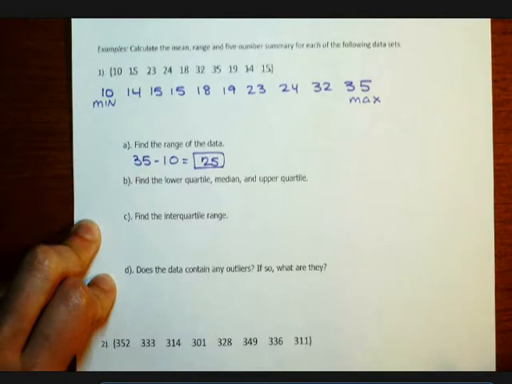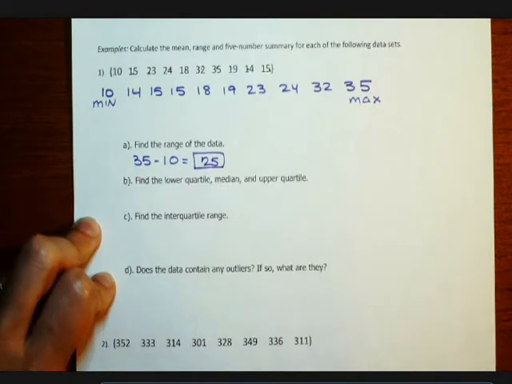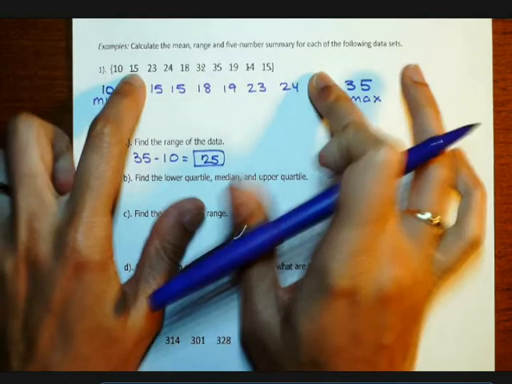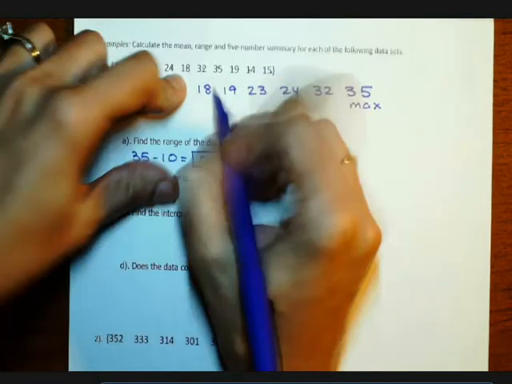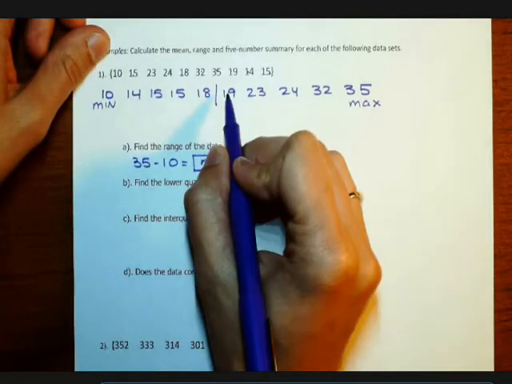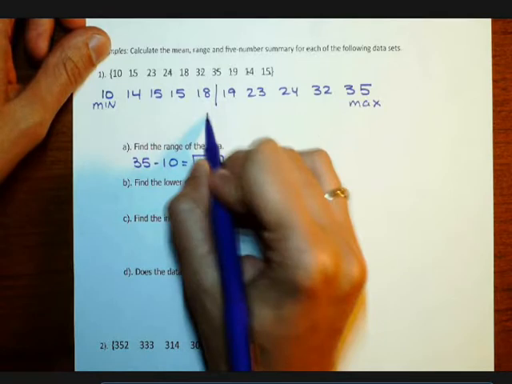Next, we want to find the lower quartile, or Q1, median, and upper quartile, or Q3. So what we need to do next is find the median. So the median, we know, is located halfway between 18 and 19. When I add these two together and divide by 2, the median ends up being 18.5.